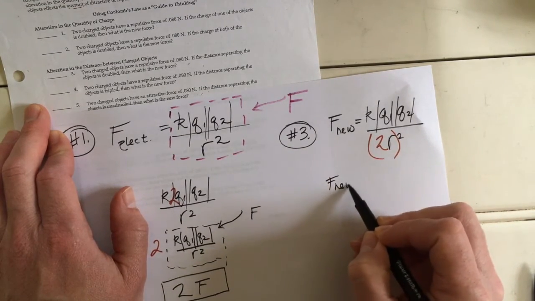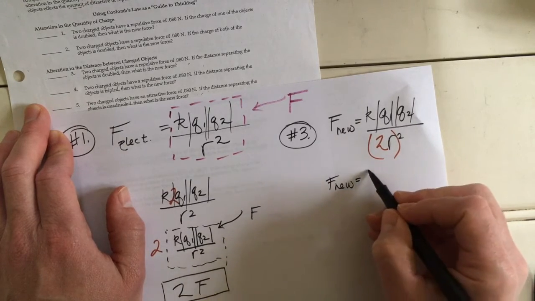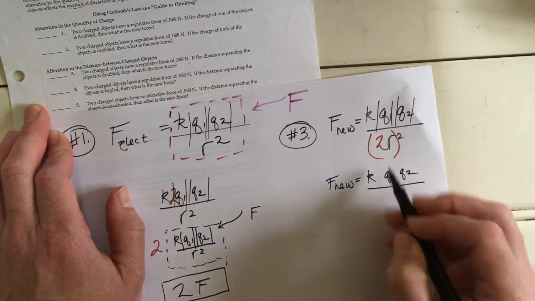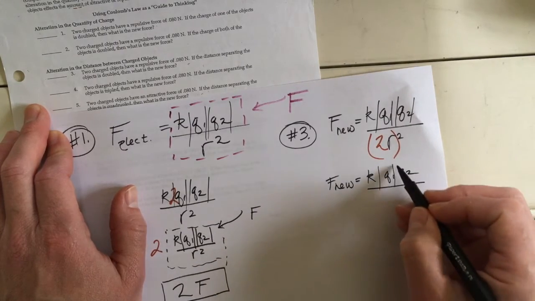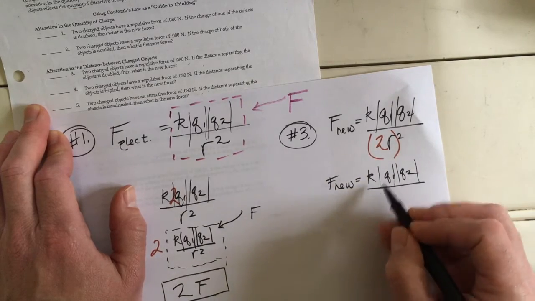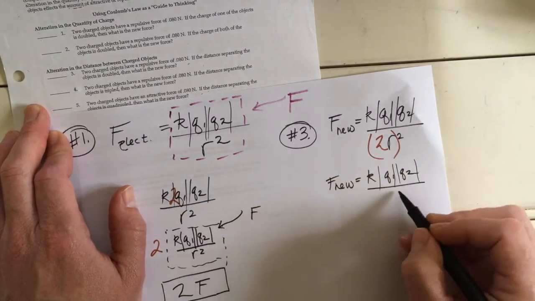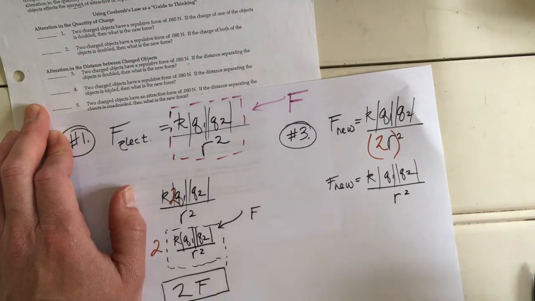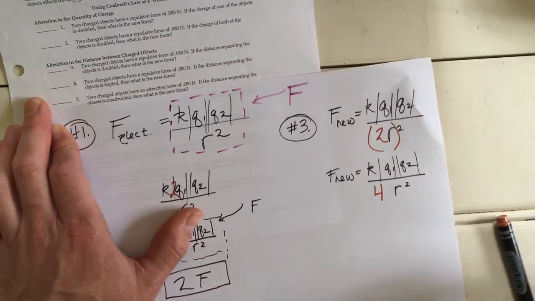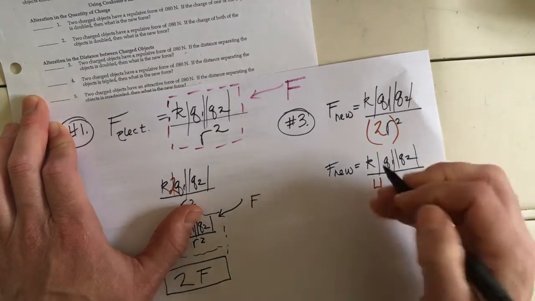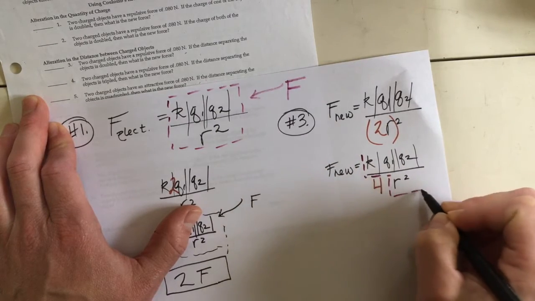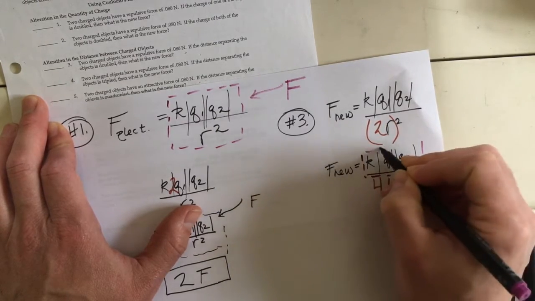So the new force is equal to k Q1 Q2 over, I can keep those absolute value signs there too if you like. Squaring this, we're going to end up with a 4 down here. Squaring r, we just get r squared, and then this 4 right outside of here. So this is going to be equal to F.